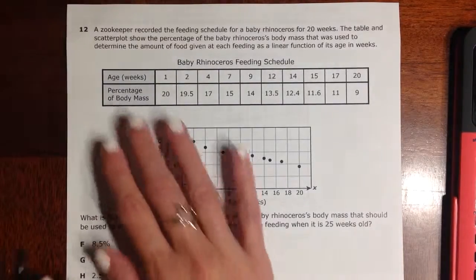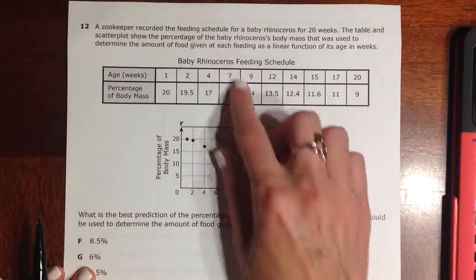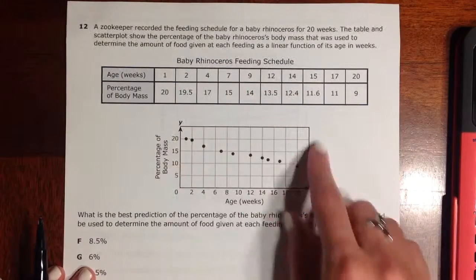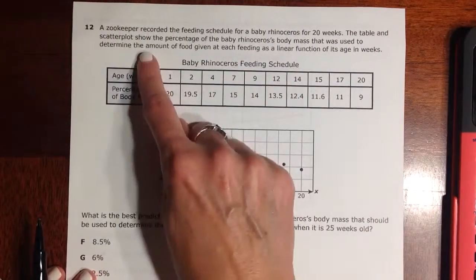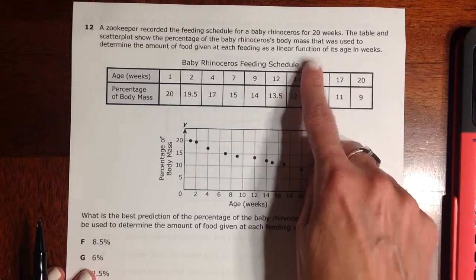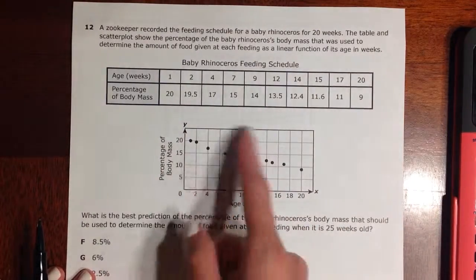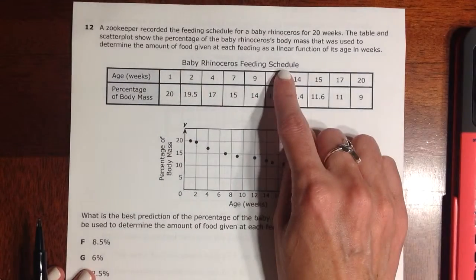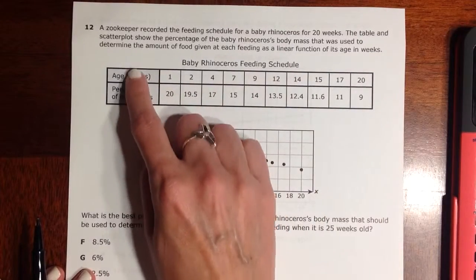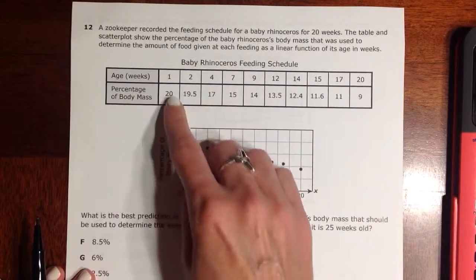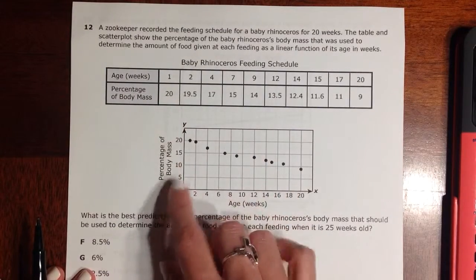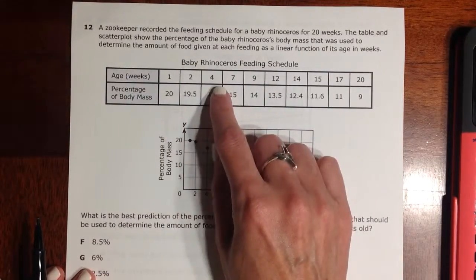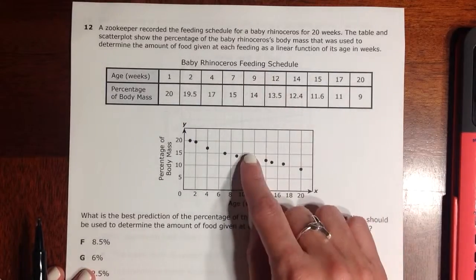Okay, so looking at question number 12 from the benchmark. Remember, if you see a table of data or a graph or a scatter plot, the paragraph above it is just telling you what the table or the graph or scatter plot is about. And you can get all that information from looking at the title, looking at what they are labeling the rows or the columns in your table, or looking at your X and Y axis. So I can see that this is about a baby rhinoceros's feeding schedule.